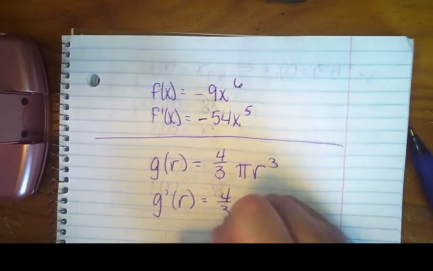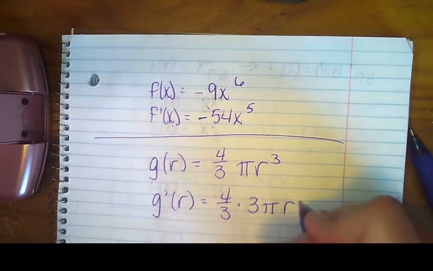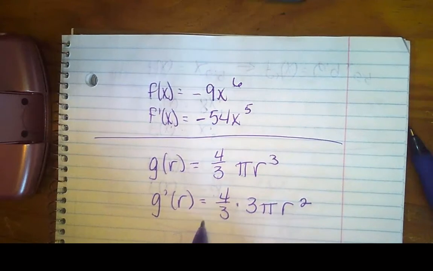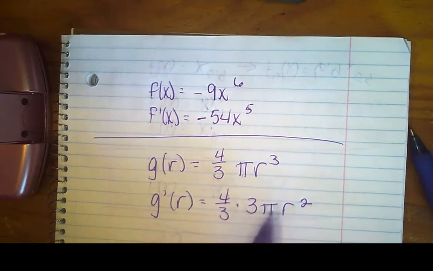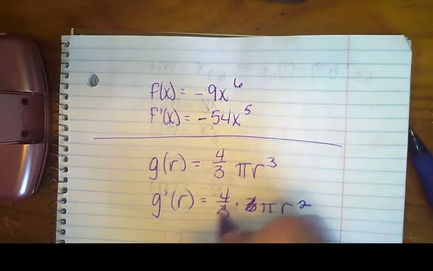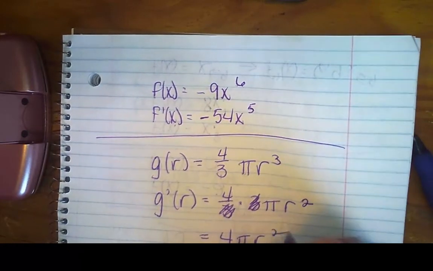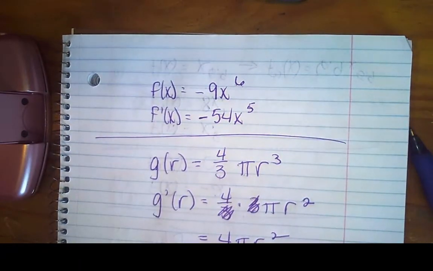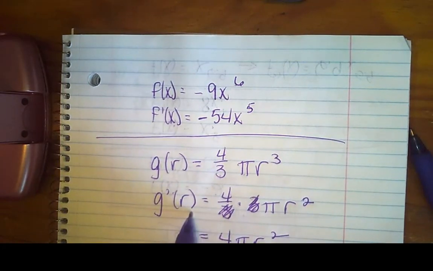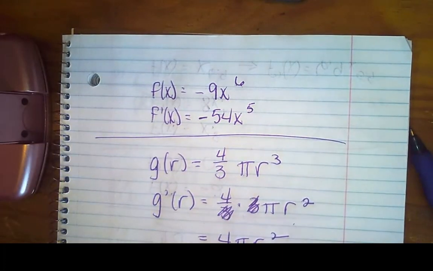So I'm going to drop my 3 out front. So I have 4/3 times 3, and then I'm going to drop my exponent by 1. Remember also that order doesn't matter in multiplication, so you could have put 4/3 pi 3r squared. But now that 3 and that 3 reduce, so you can clean that up to be 4 pi r squared. So in this case, what you're finding is the rate of change of the volume of a sphere as the radius changes.